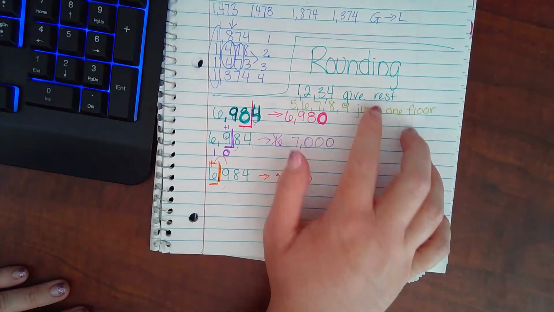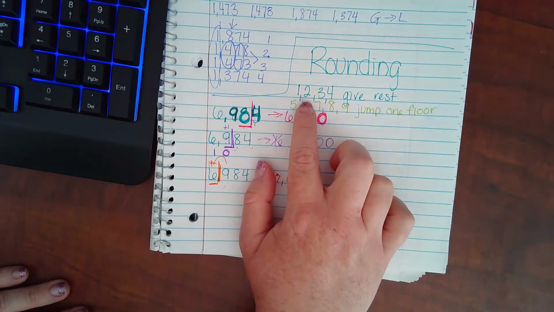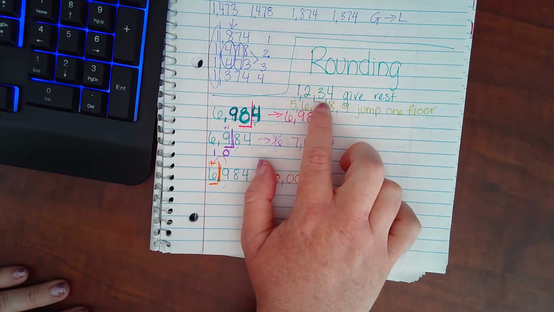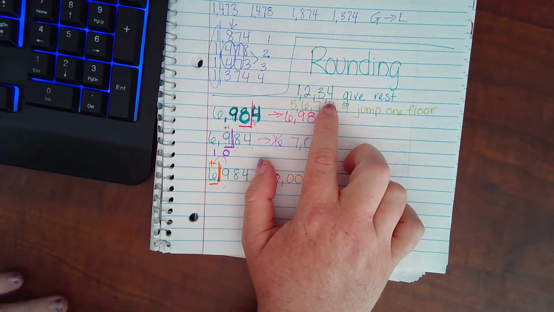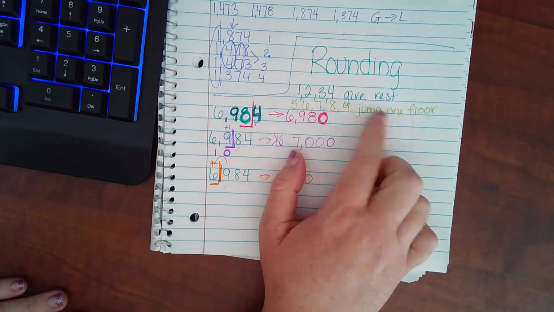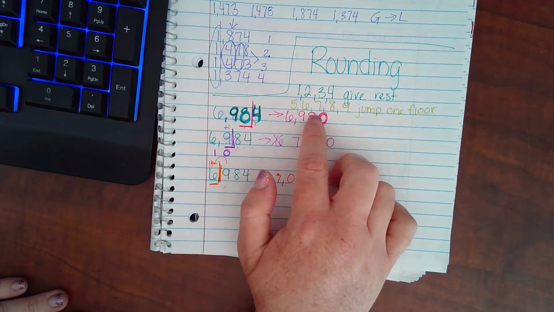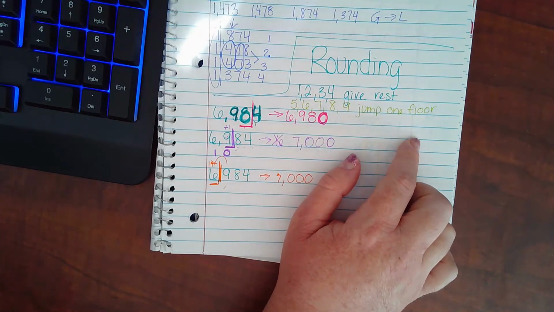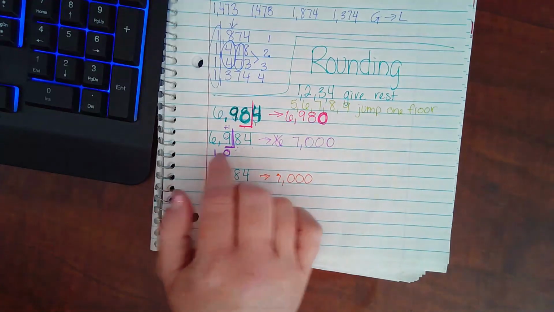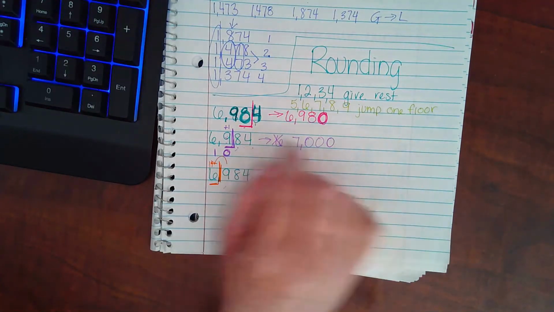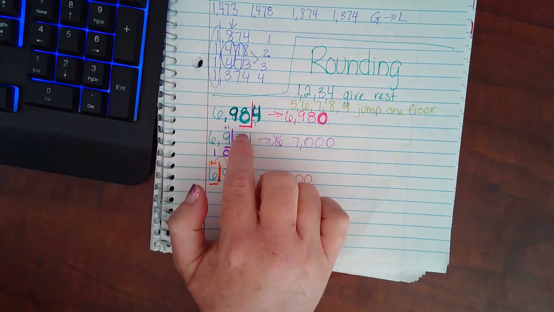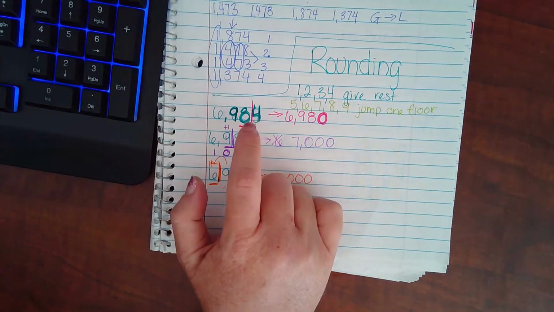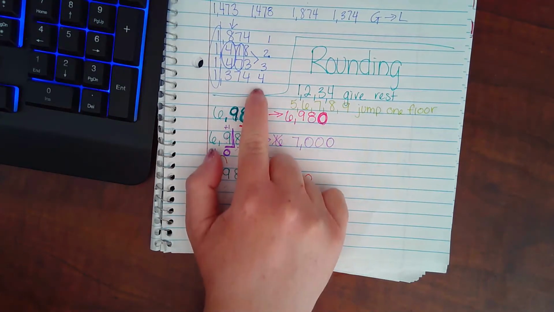Rounding. Okay. Numbers 1, 2, 3, and 4, if that's what we're looking at. So 4 or less, give it a rest. 5 or more, which is 5, 6, 7, 8, and 9, jump 1 floor. And where the jump 1 floor comes in is, if we're rounding to the tens place, we're going to underline the tens place and draw a door.